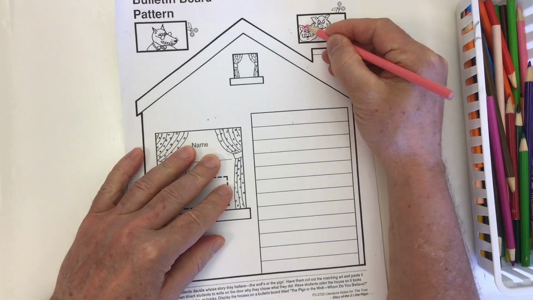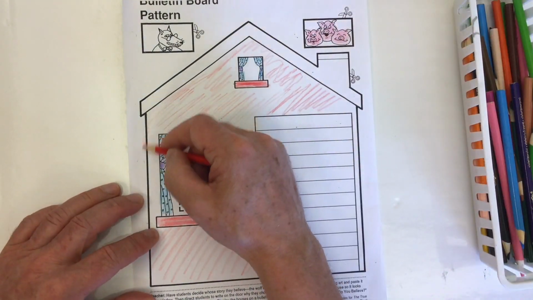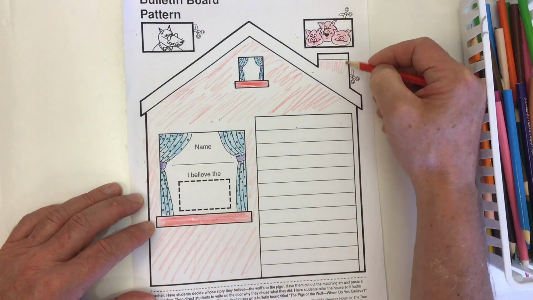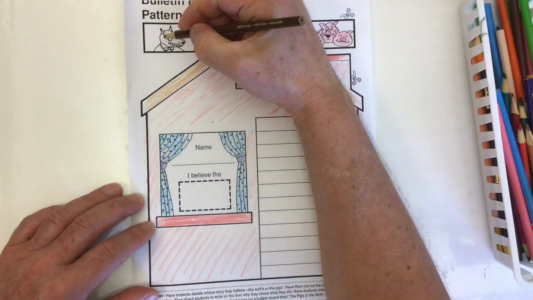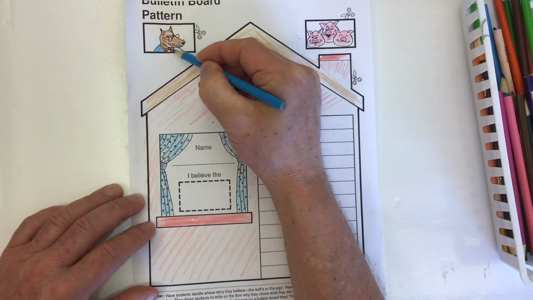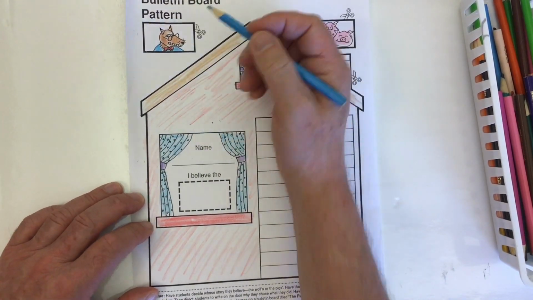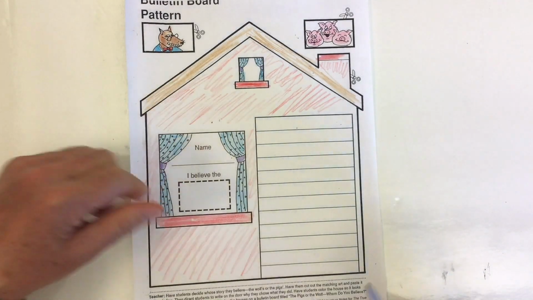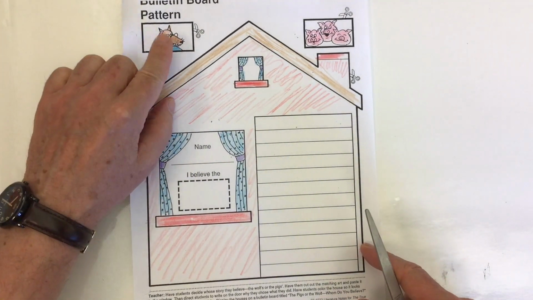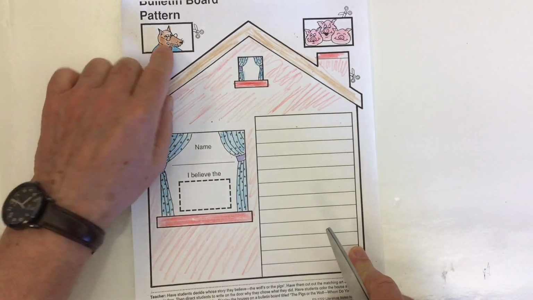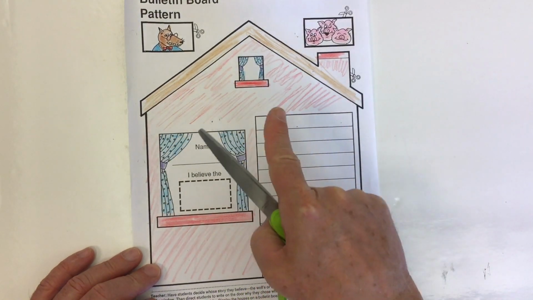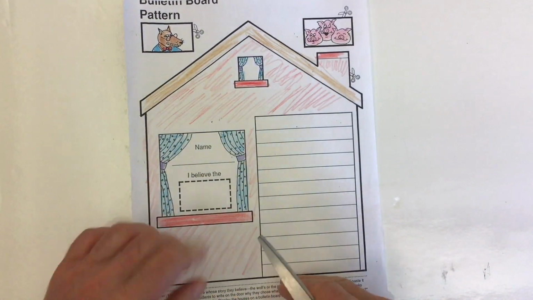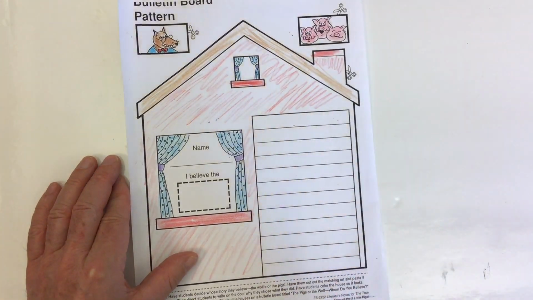All right, here we go. All right, I've added some color to my picture here. Now I have to choose, who do I believe? The wolf? Is he telling the truth? Or the pigs? I can only choose one of the two. For me, I'm going to choose the pigs. But you can choose the wolf if you want. All right, I'm going to cut the little pigs out here.